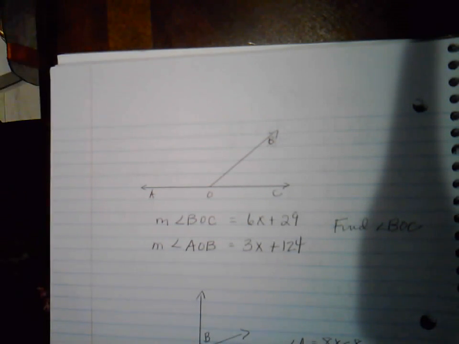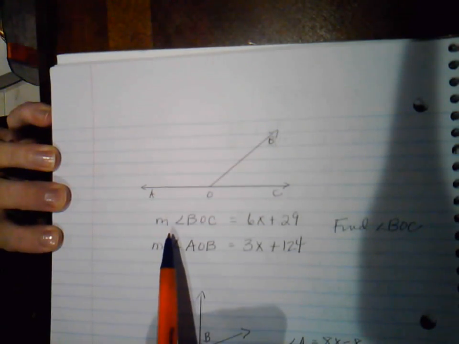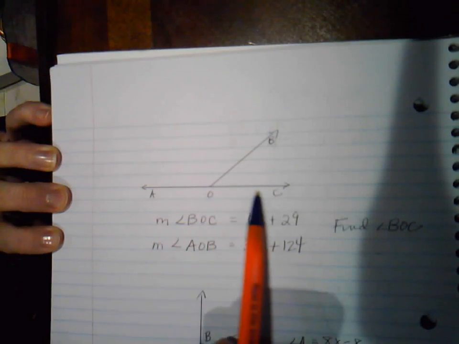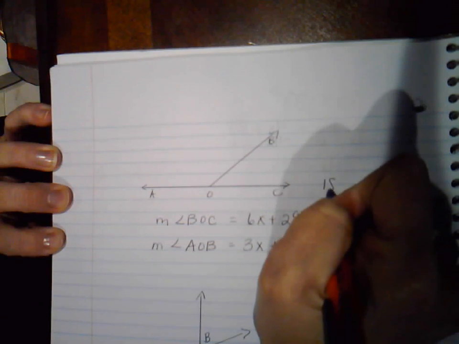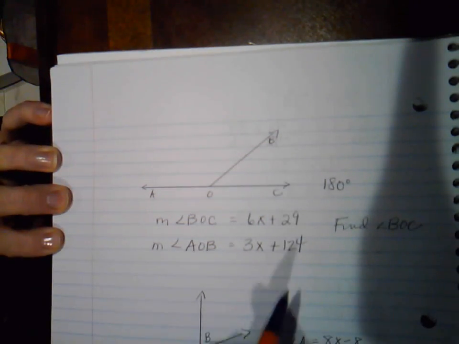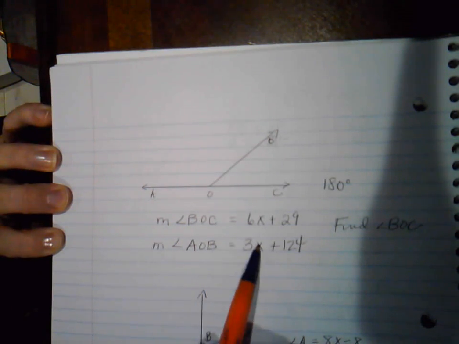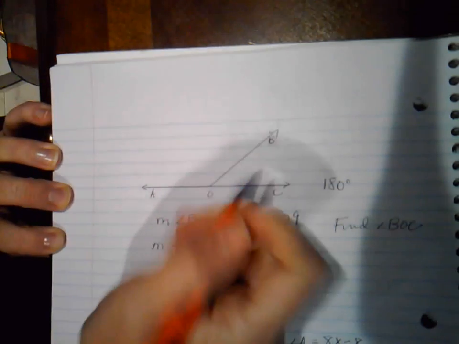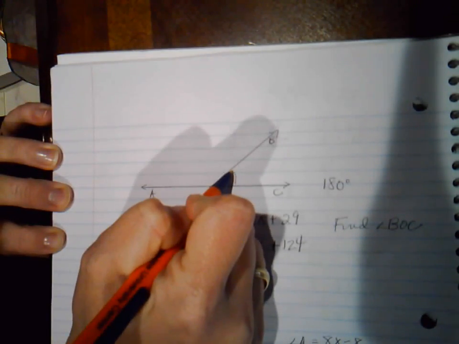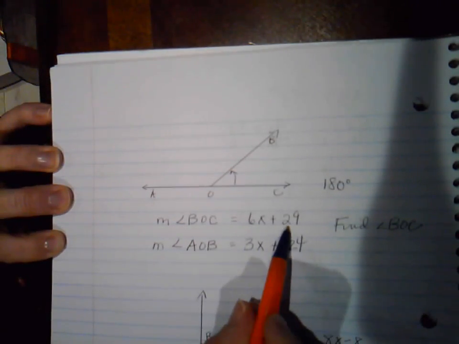All right. I'm going to work a couple of examples that are in some exercises. Here is one problem right here, and it tells you that this is a straight angle, which means that this angle is 180 degrees. So I'm going to write the 180 degrees over here so we don't forget this. It says the measure of angle BOC is 6x plus 29. That means from this right here going up to this line, that angle measure is equal to 6x plus 29.